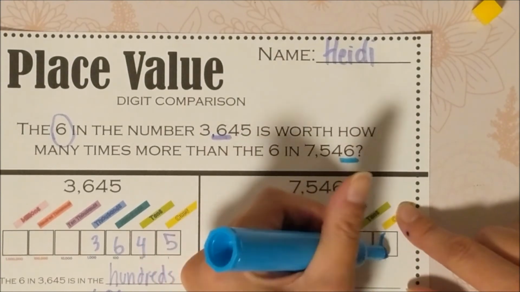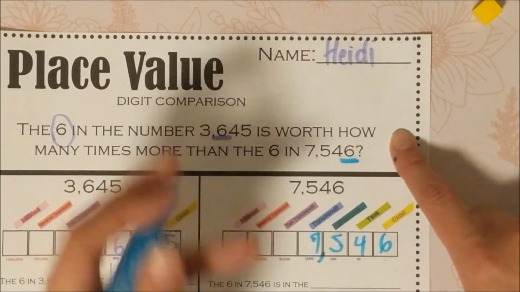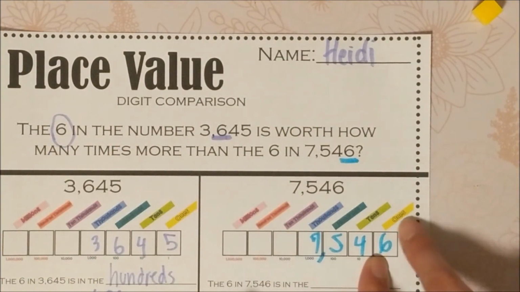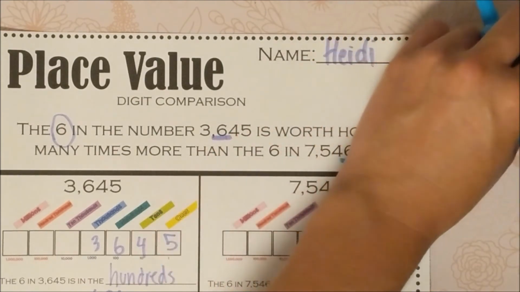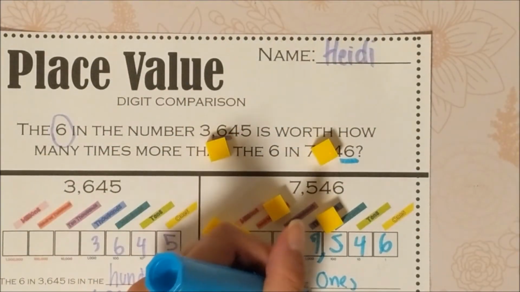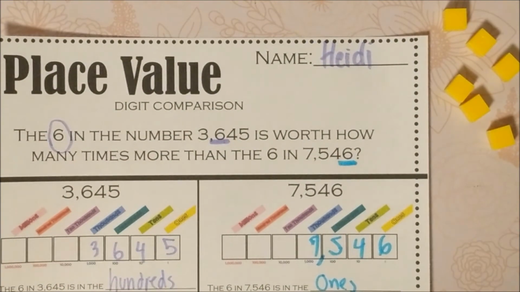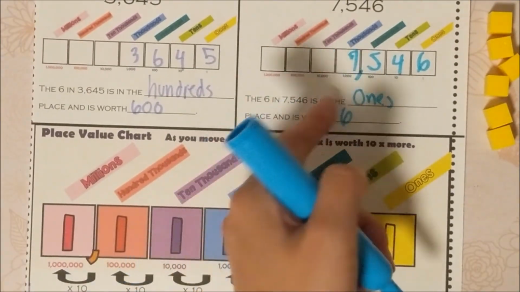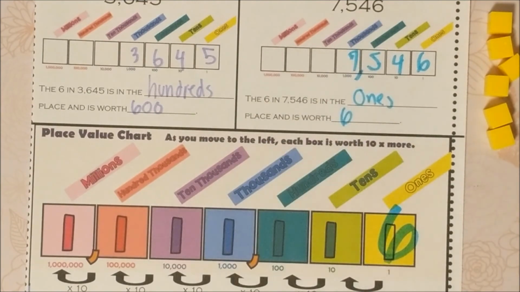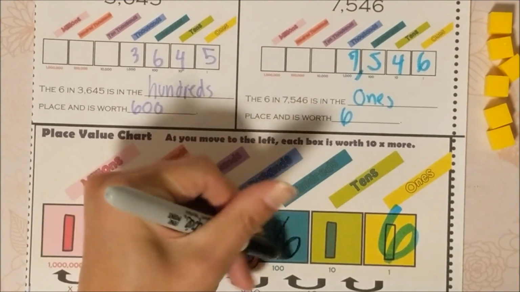6, 4, 5, and 7. The 6 here, we can see it very clearly, it's in the ones place, and so it is just worth 6. Now all we have to do is take a look at that down here. We are jumping from the ones place, because there was a 6 in the ones place, up to the hundreds place, right? There's a 6 in the ones versus a 6 in the hundreds place.